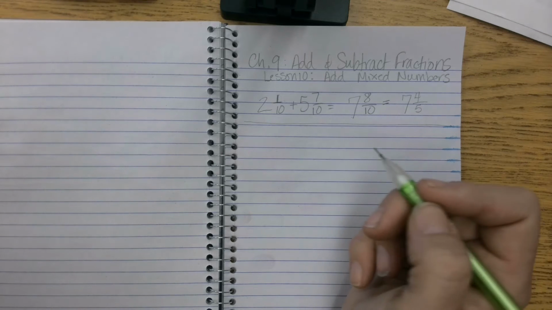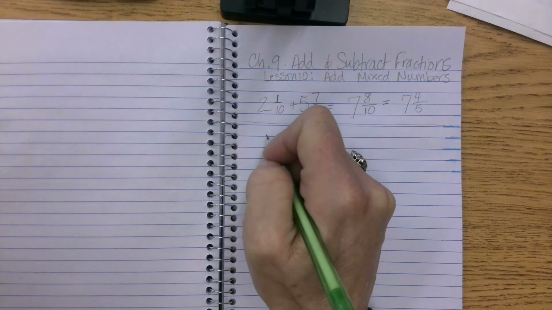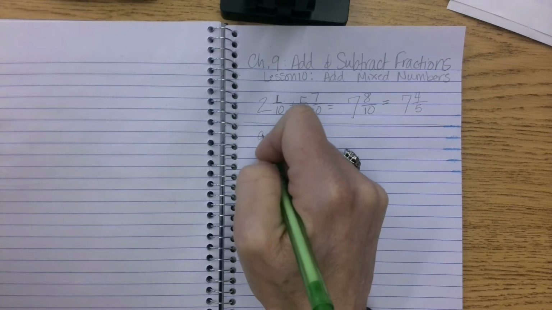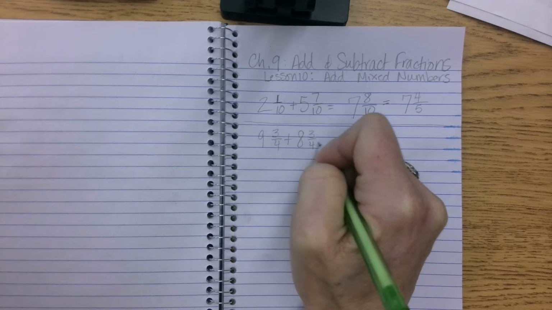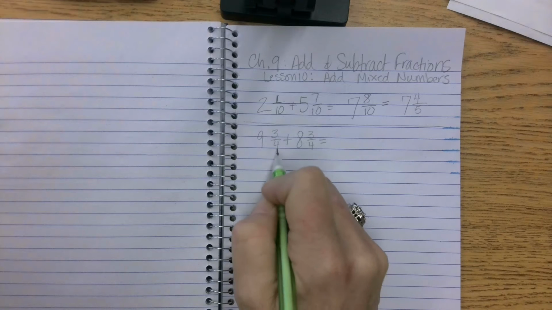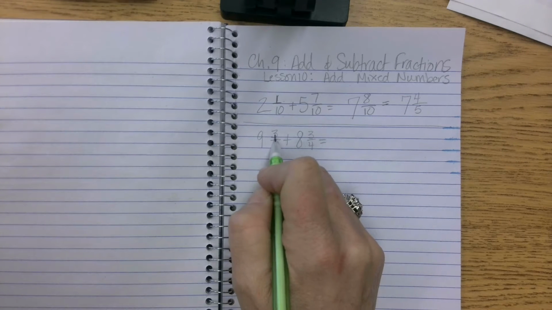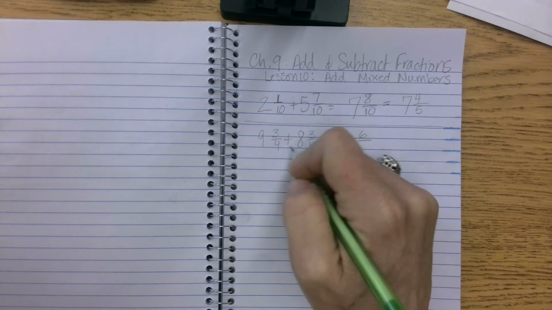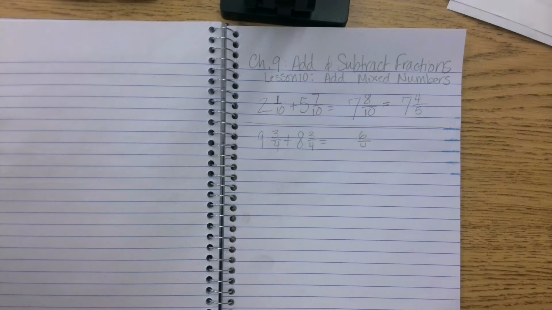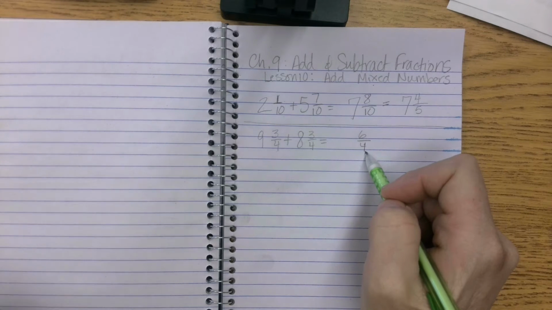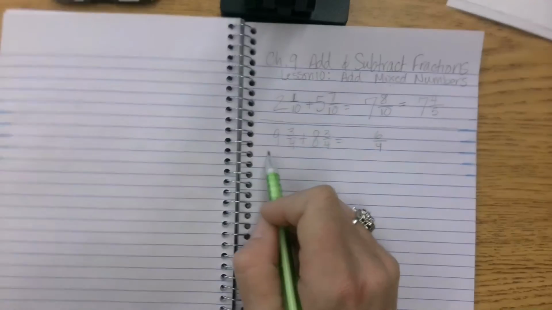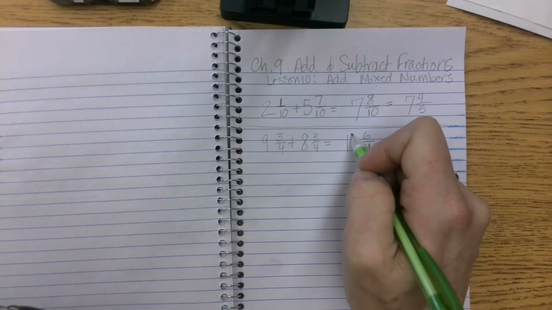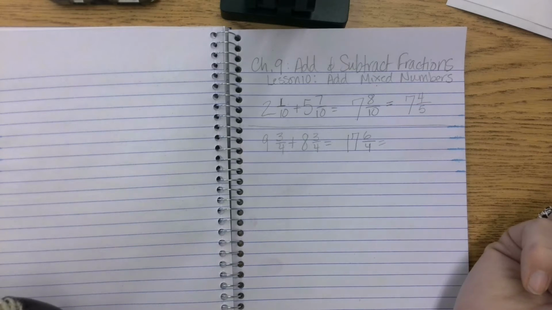This one has matching denominators again. So I'll go ahead and just leave this one horizontal one more time. So 9 and 3/4 plus 8 and 3/4. Okay, and I look at this and I go, oh, matching denominators, great. So I'll do 3 plus 3 is 6 over, slide that denominator over, that's a 4. Okay, now I have an improper fraction here, so I know I'm going to have to do some work, but that's okay. I can leave it for now. Excuse me, 9 plus 8 is 17. So far I have 17 and 6/4.